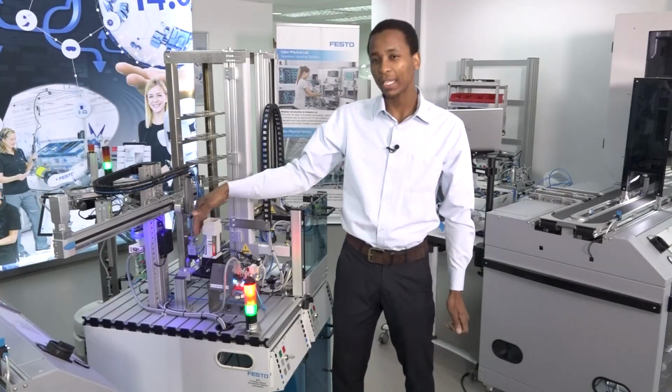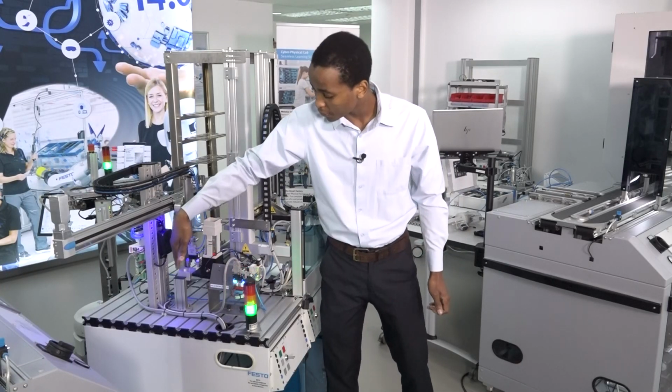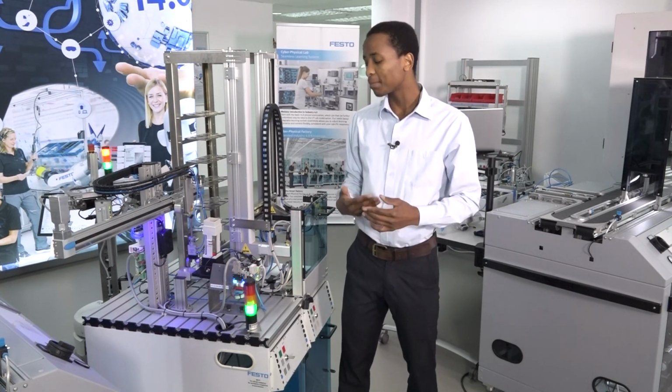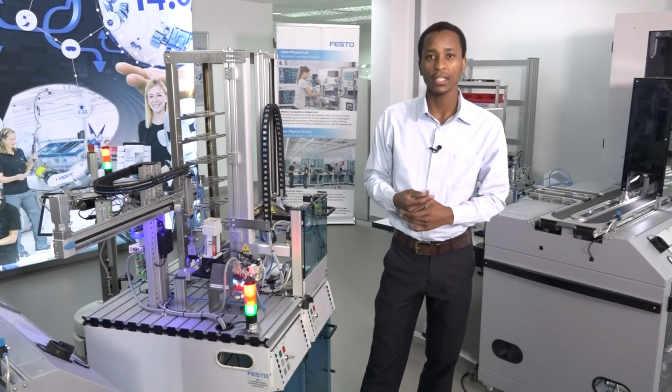You can see that it has a magazine station here. So the magazine basically takes out a part and puts it onto this platform over here. That platform, we call it part available, so that when there's a part there, then the handling gripper unit will pick up that part and delivers it to the next station.